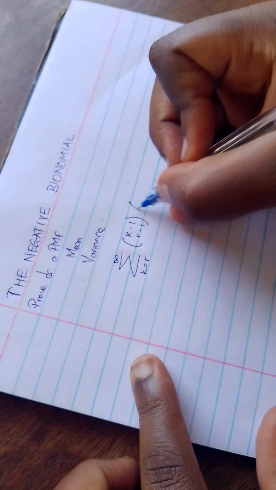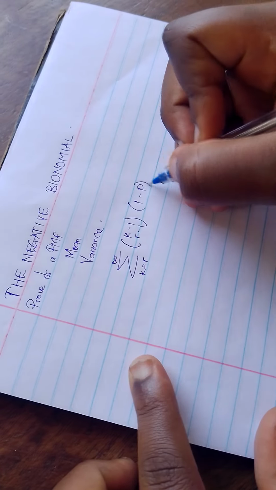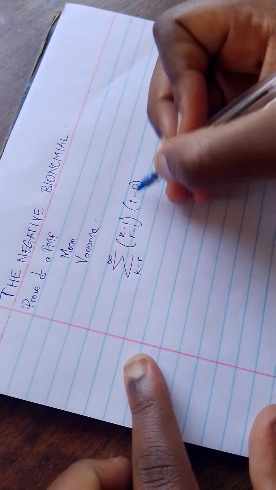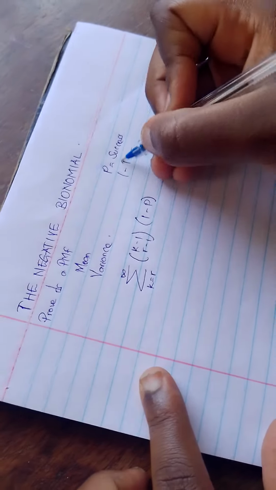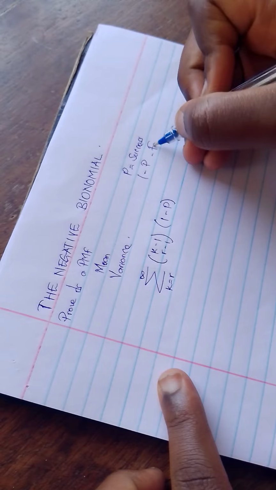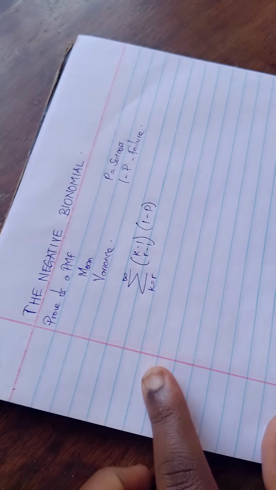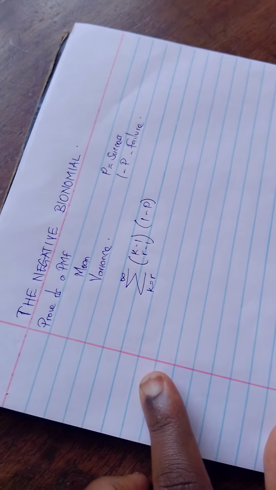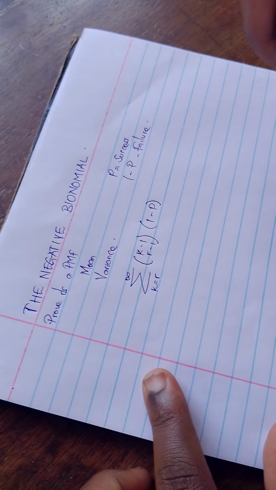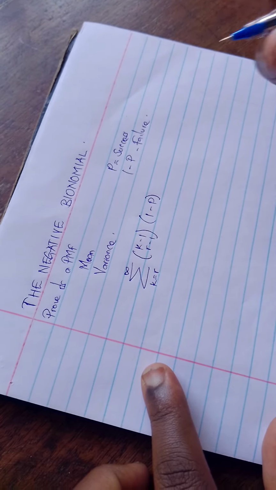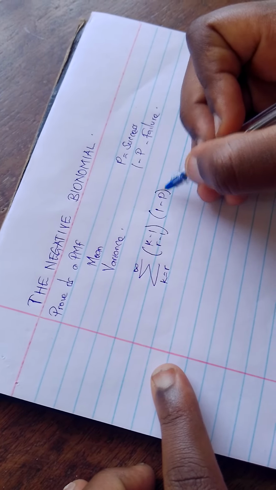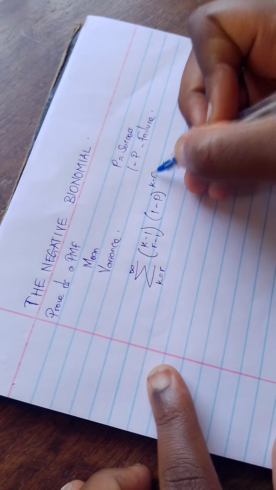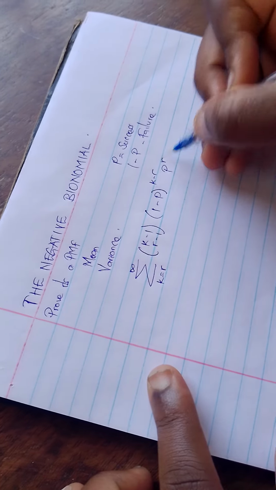Then here we have 1 minus p to the power. Here the p is the success and 1 minus p is the failure. So negative binomial aims at getting the number of trials up to the kth success. So we have 1 minus p to the power k minus r, then p to the power r.